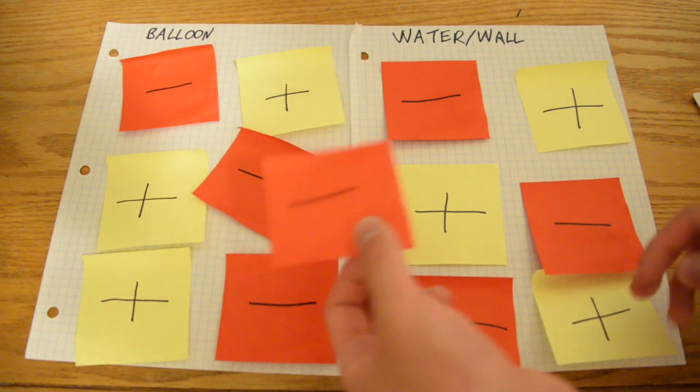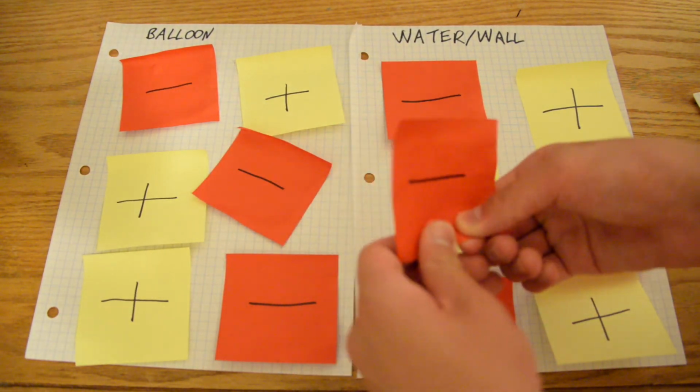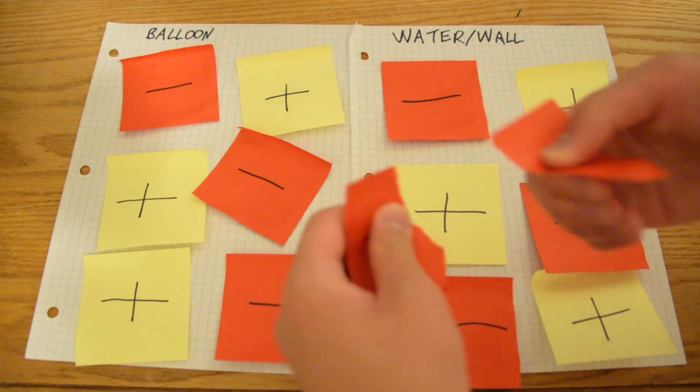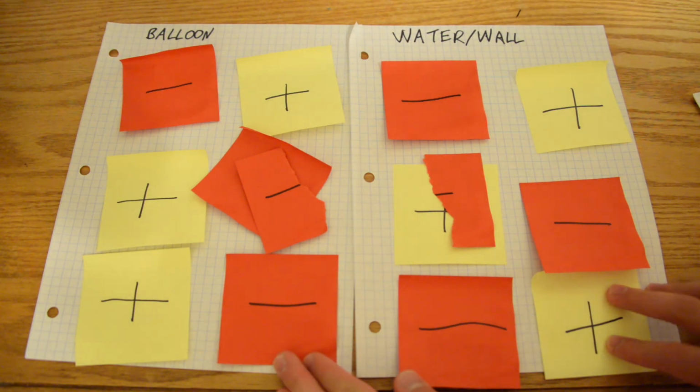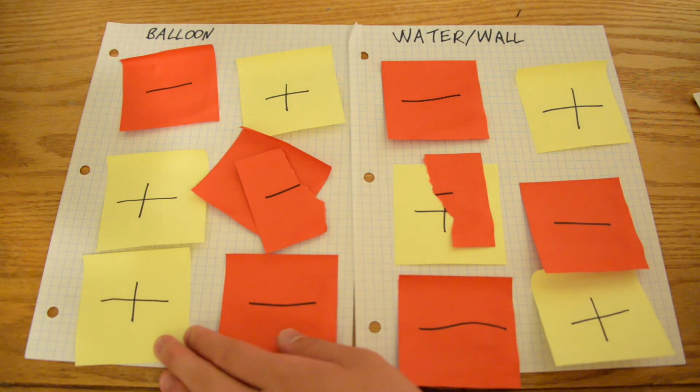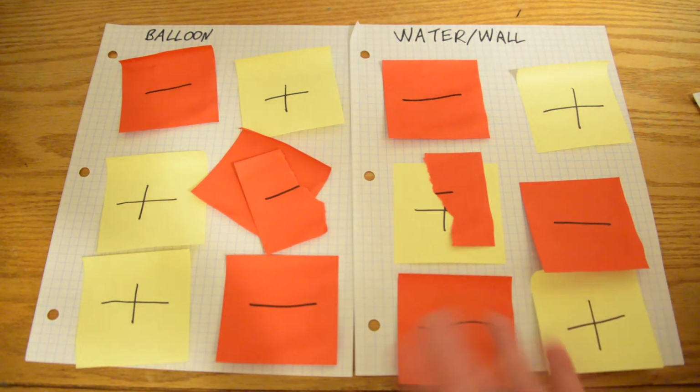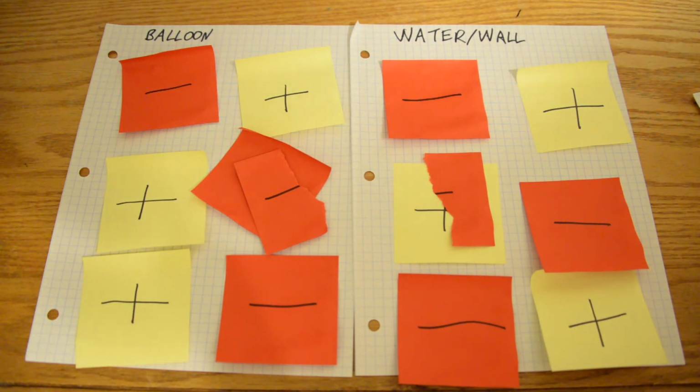And in that process, some of the charge is transferred so that the overall charges are equal. This has 3.5 negatives and 3 positives, and this also has the same. Therefore, the charges are equal.